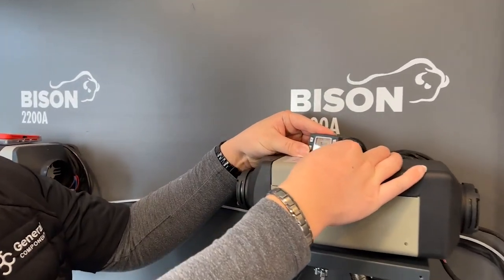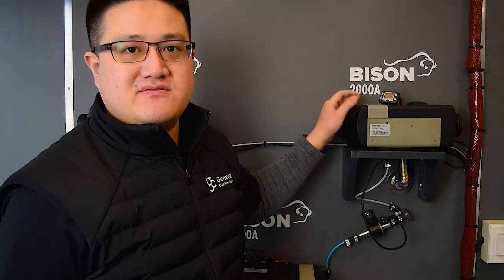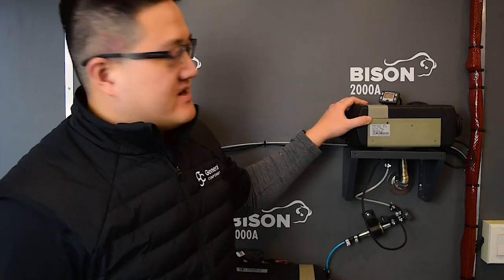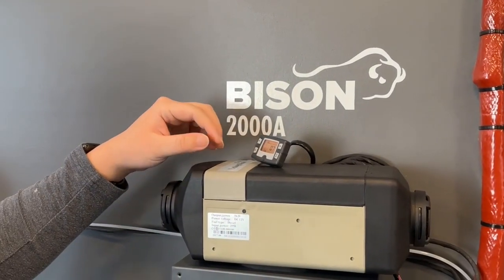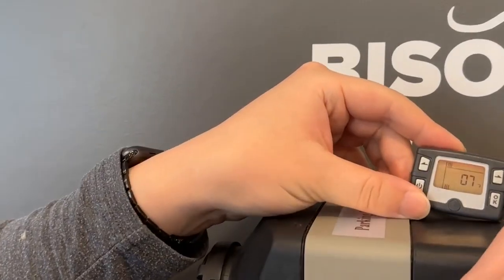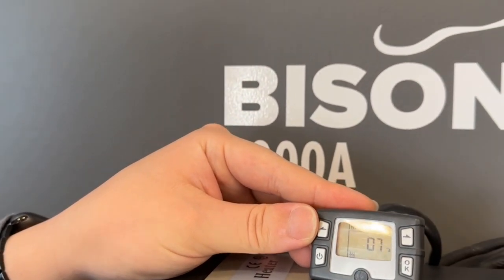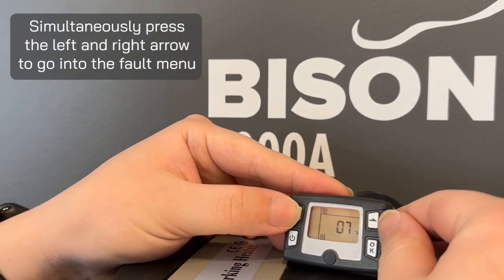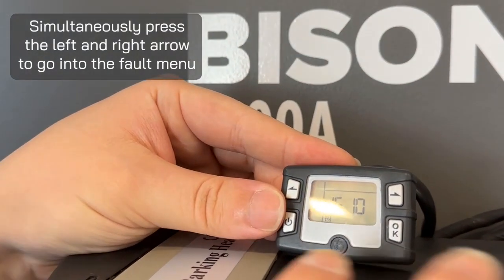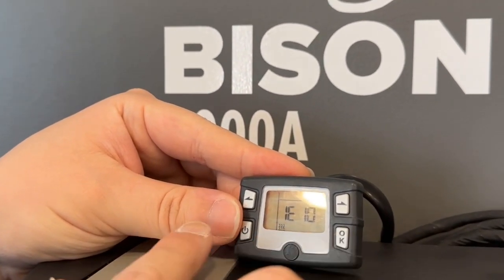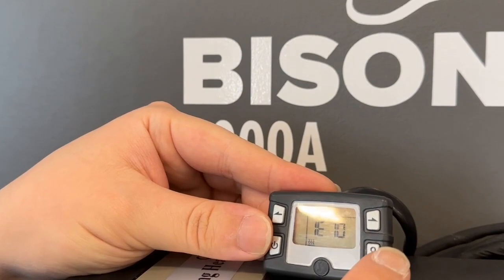Now we're gonna fire up the Bison 2008, and something tells me it may not run right. Alright guys, so we tried starting up the Bison 2008, and sure enough, after 2 attempts of starting up, the heater completely stopped. And now we're gonna see if we have any fault codes on the digital timer. So as with the newer plateau timer, you simultaneously press the left and right arrow to go into the fault menu, and sure enough we have a 1E10. So this is a failure to ignite fault code. We tried to fire up the Bison 2008 and we got the E10 fault code.